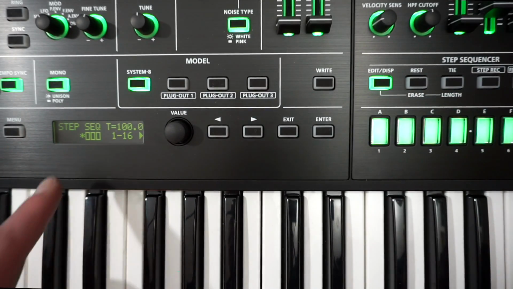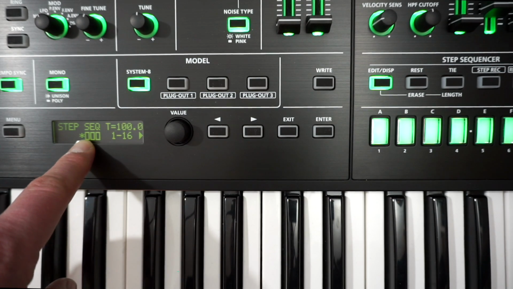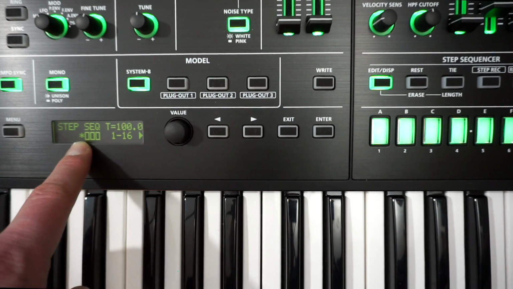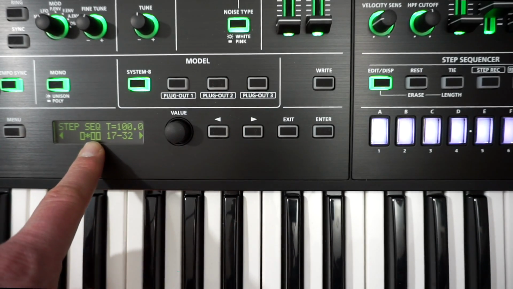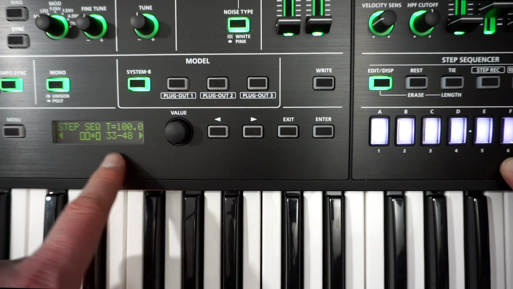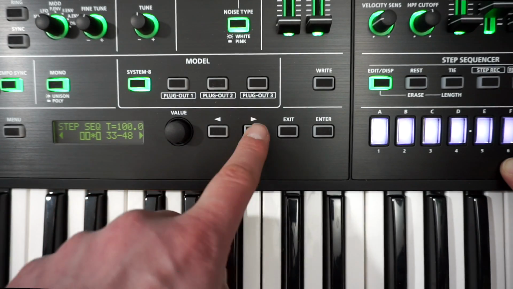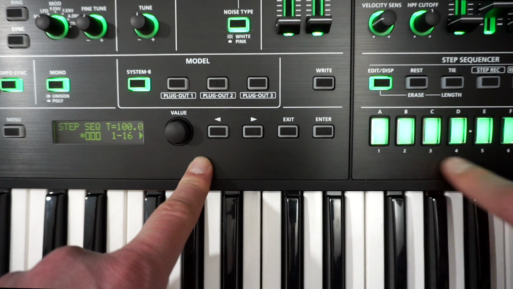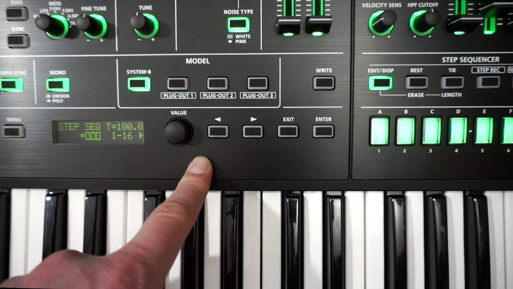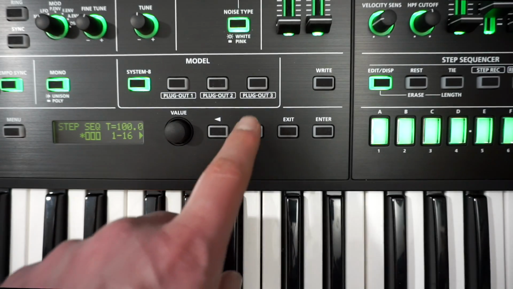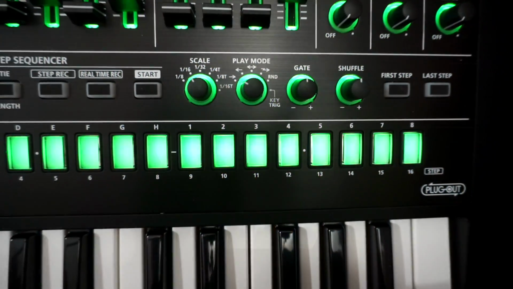Now we're out of it, and now you see this window has changed. You have these little squares, it shows you the first one. You can move to the second one, and you see the window color change because there's nothing recorded on these. And 33 to 48, and 49 to 64. So basically, now you can actually switch and move between these 4 different groups of 16 steps that you can work with. Okay?